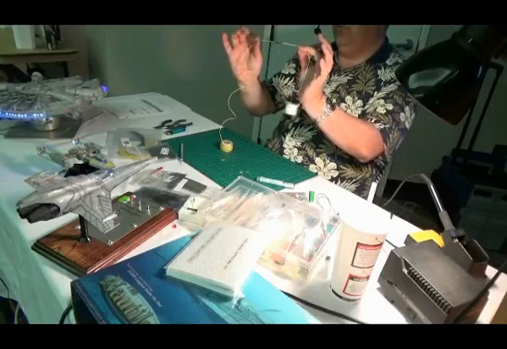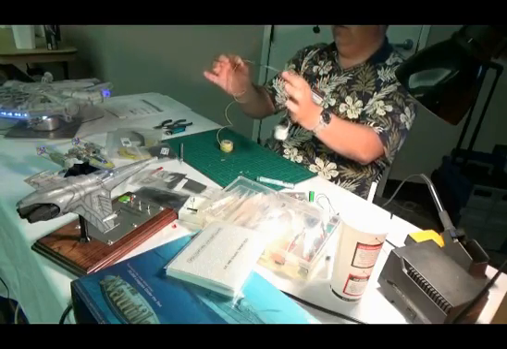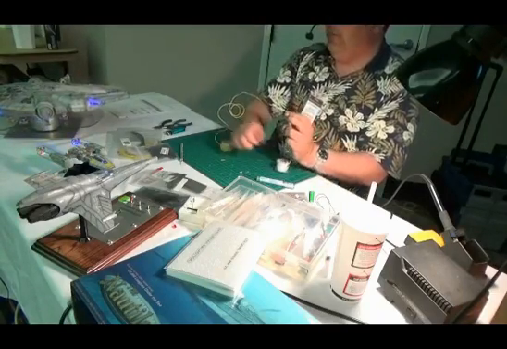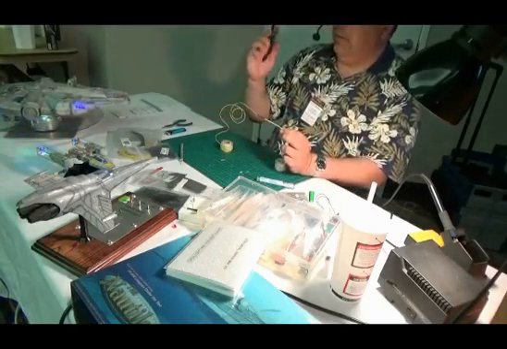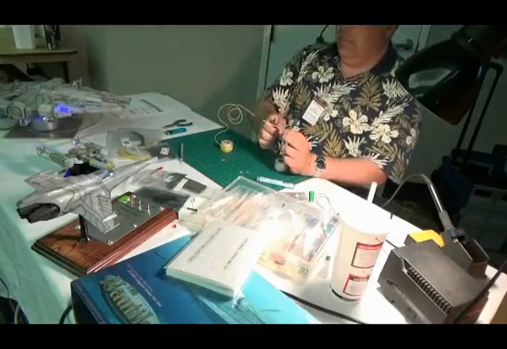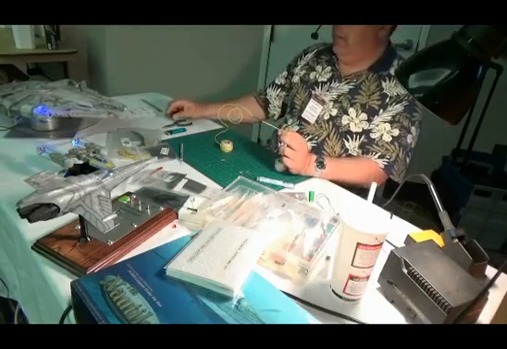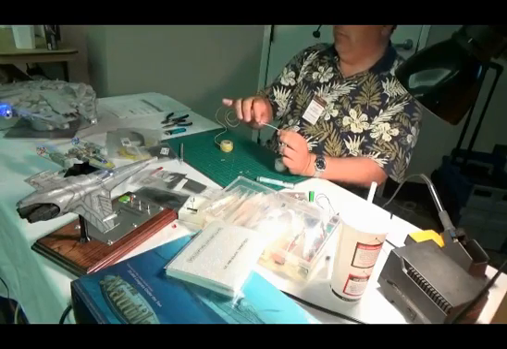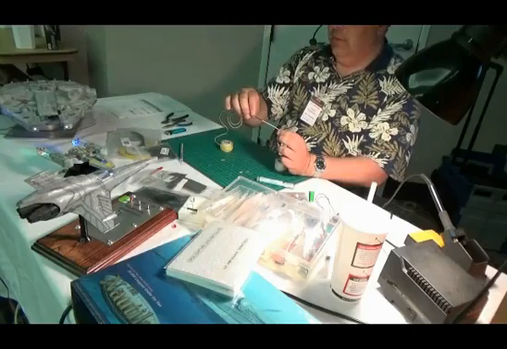That's not going to break on you, especially the way I cut the wires. You see how I cut away from me. I didn't use these to cut off and strip it. You damage the wire and eventually that'll come off and it'll break.